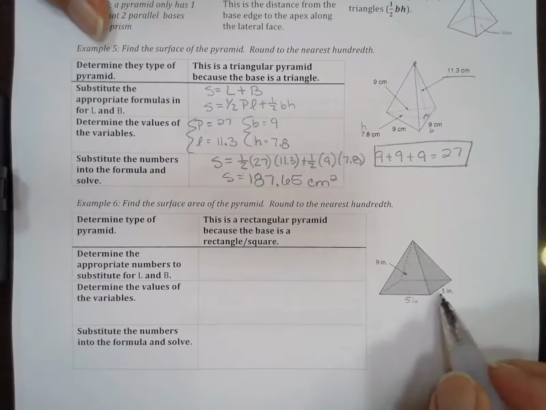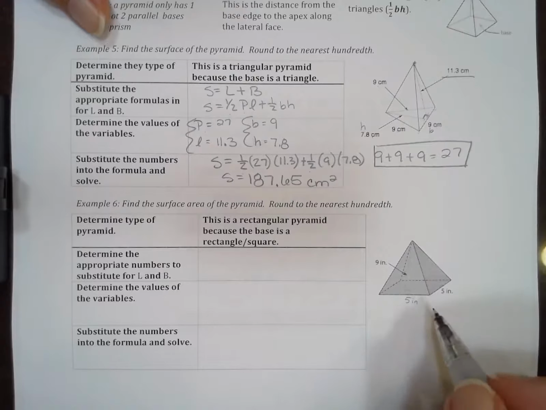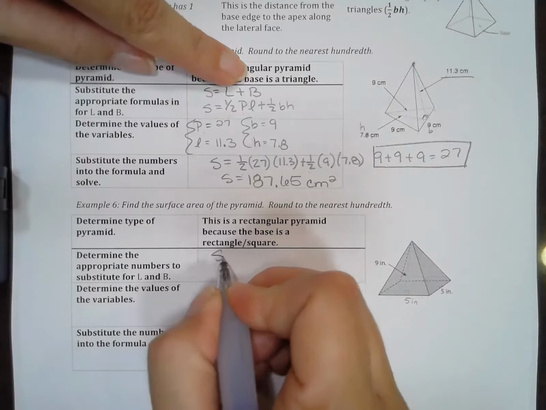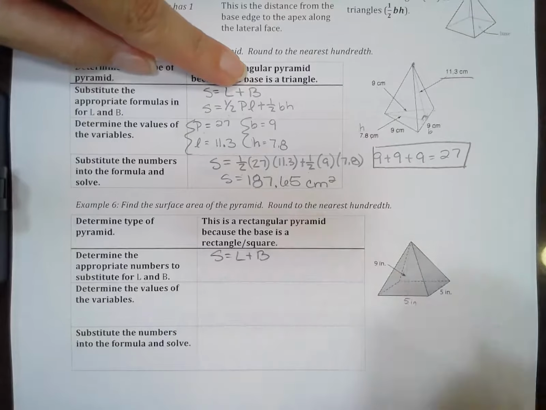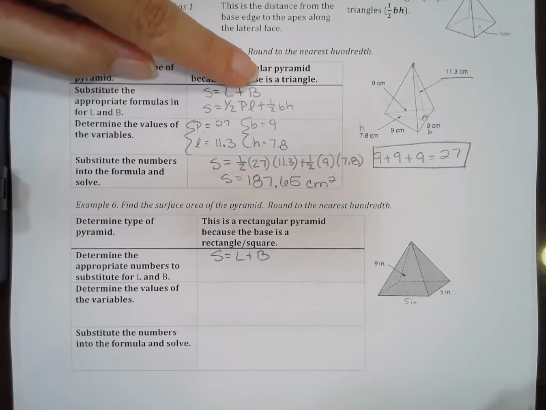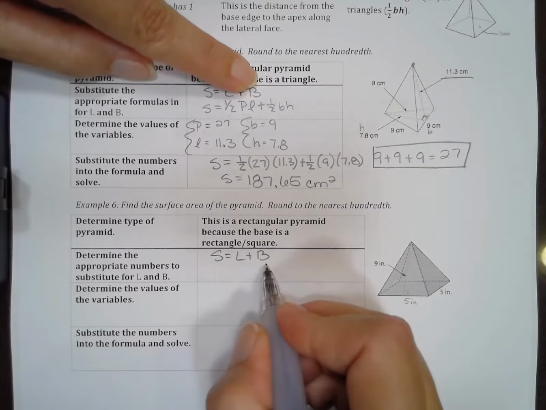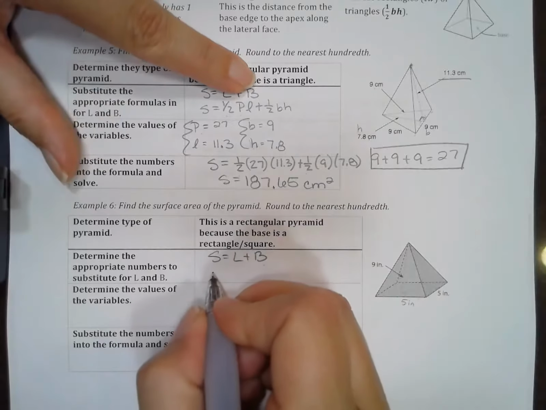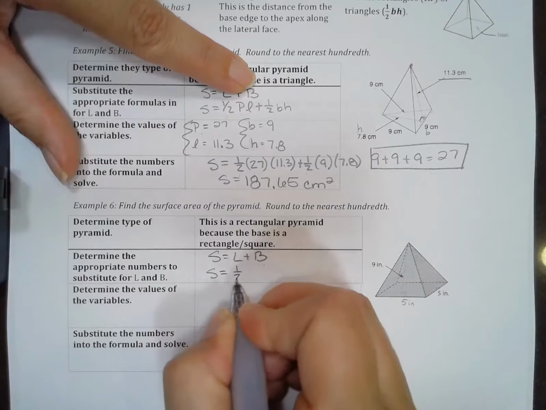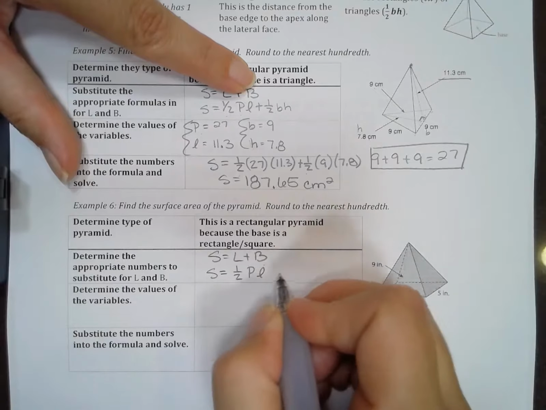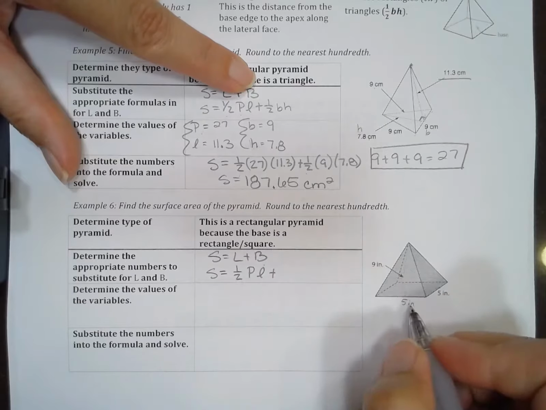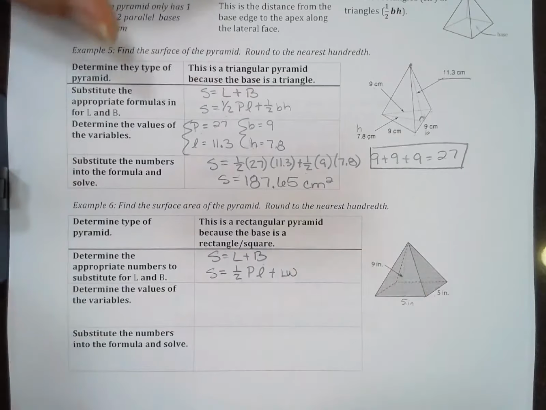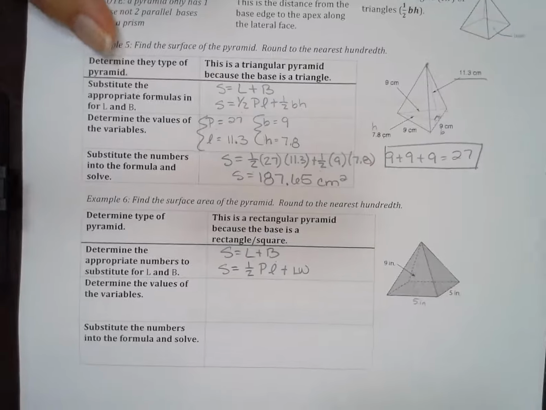Because it's a rectangular pyramid, that's going to change our formula a little bit. It's still going to be surface area as lateral area plus the area of the base, but this capital B is now going to change based on the fact that the base of the pyramid is a square. So we're going to say the surface area is 1/2 the perimeter of the base times the slant height plus the length times the width. If you want to make that a capital L so you can tell it's an L and not a 1, go right ahead.